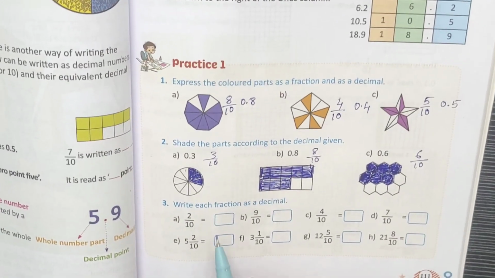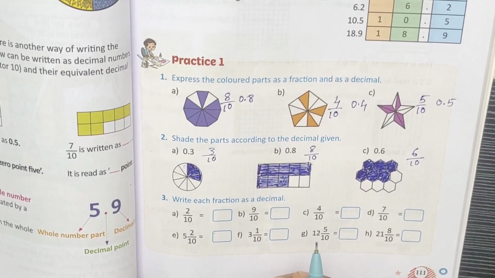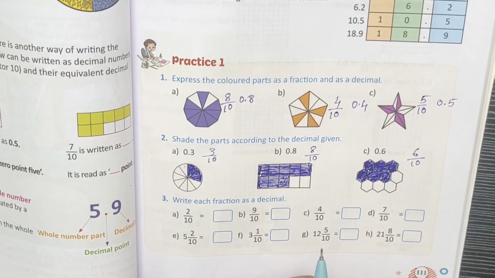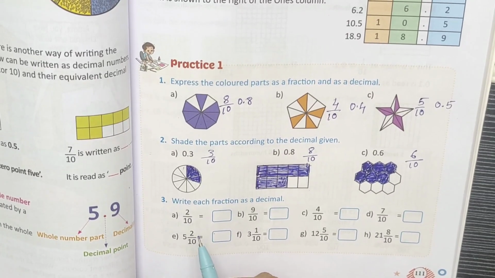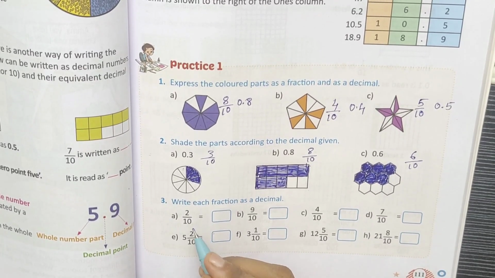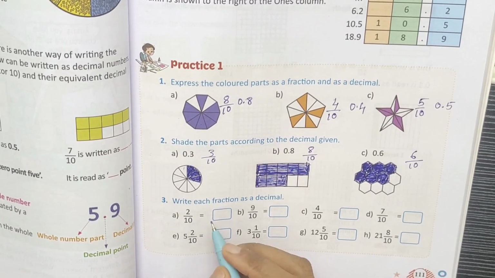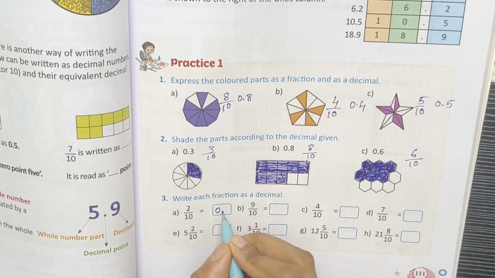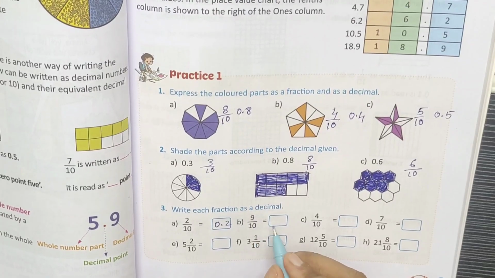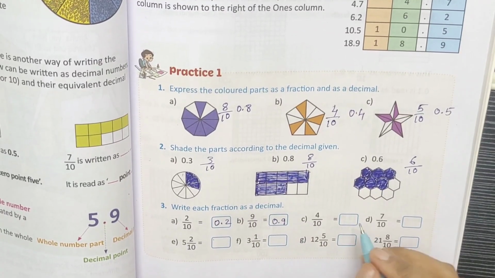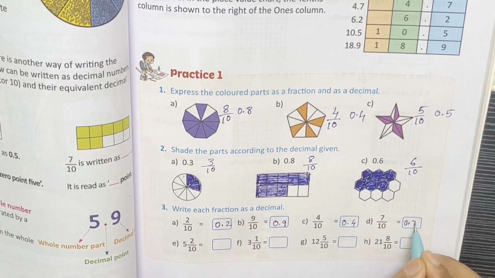Next, write each fraction as a decimal. We have to convert this fraction as a decimal. Yesterday only I told you how to convert this. Okay. 2 divided by 10. So 2 is smaller than 10, right? So first you have to put 0 decimal 2. Okay, 0.2. Next, 9 by 10, 0.9. 4 by 10, 0.4. 7 by 10, 0.7.